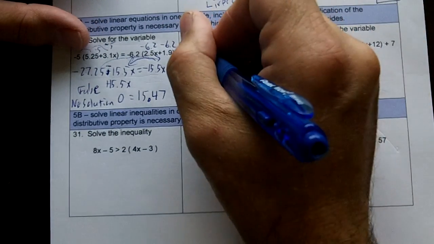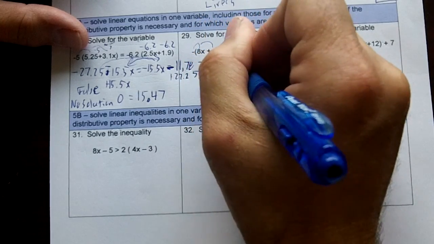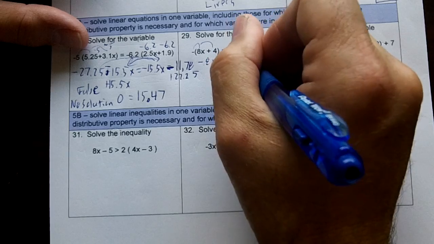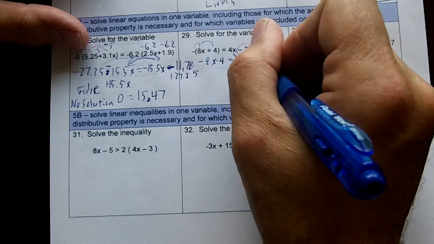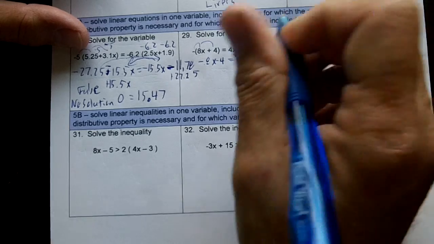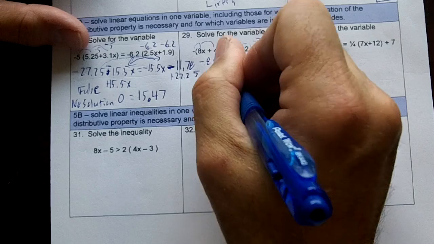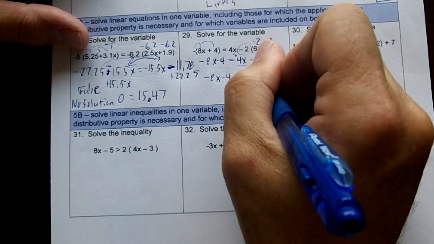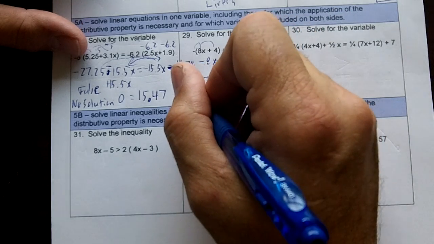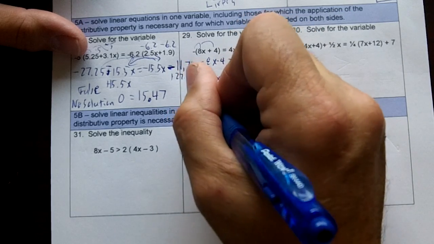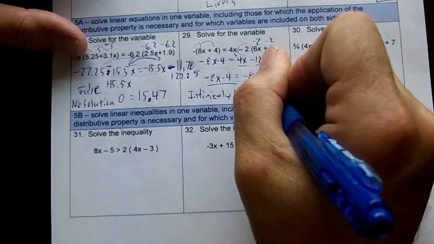Okay, right here, the negative distributes, so we're going to get negative 8x minus 4 equals, the 4x drops, and we're going to distribute the negative 2. So negative 12x minus 4. Now then I need to group these. So negative 8x minus 4 equals negative 8x minus 4. Notice that these are the same, right? So this right here is infinitely many solutions.